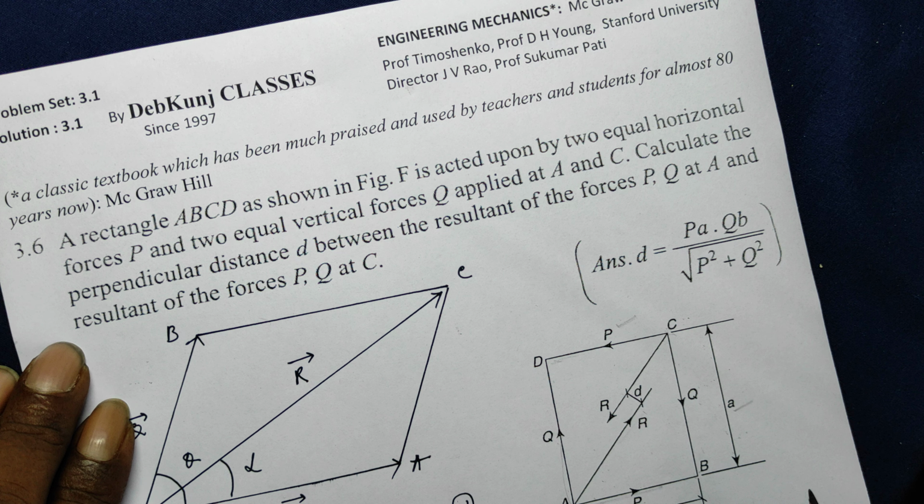This side is represented by a force P, this side is represented by a force Q. This side is the same force P and this side is the same force Q. From here to here the length is A, from here to here the length is B. So this P and this Q will have a resultant R, and this P and this Q will also have a resultant R, and D is the perpendicular distance between them.